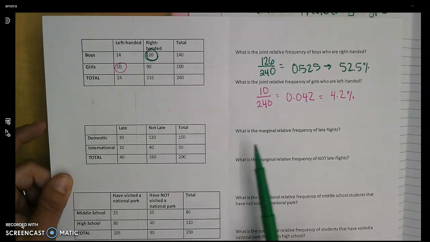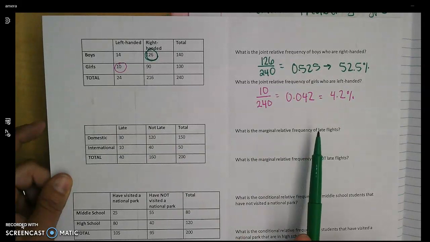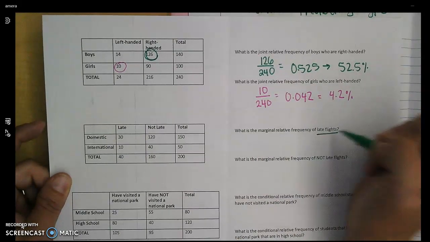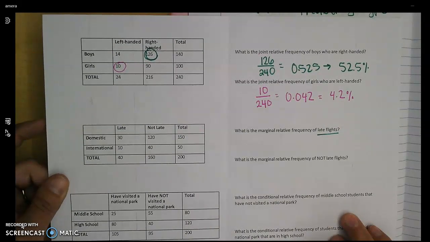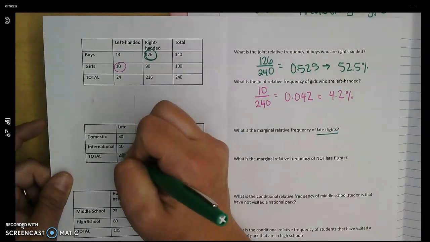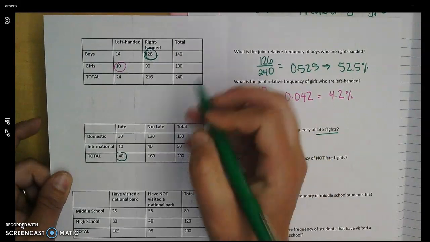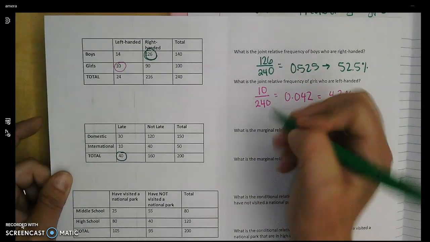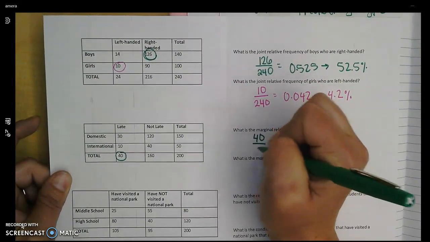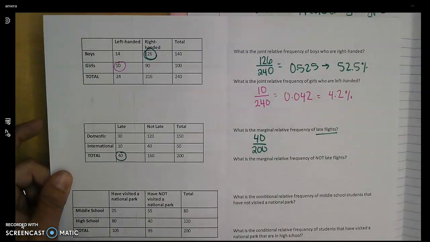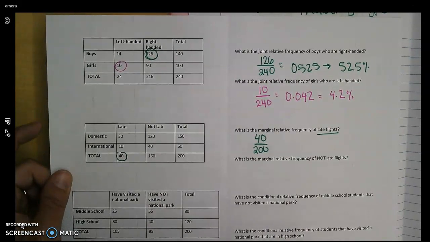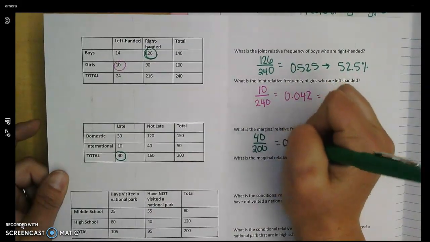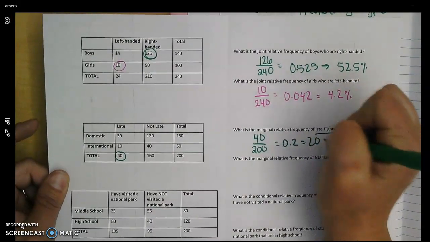So if we want to find the marginal relative frequency of late flights, notice there's only one description here. What I'm going to do is look at the total number of late flights. In this case, that's 40, and I'm going to divide it by the grand total. So my ratio will be 40 out of 200. When I turn that into a percentage, what I have to do is divide, just like we did before. That gives me 0.2 or 20%.